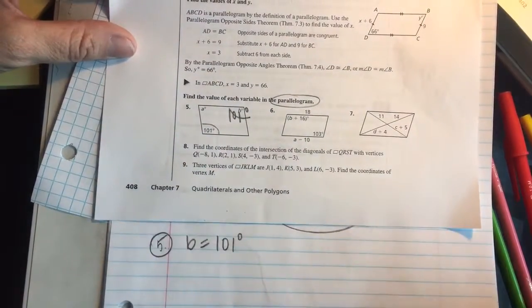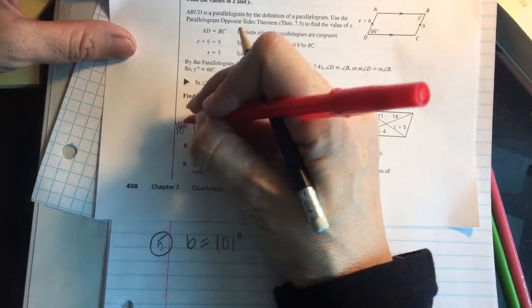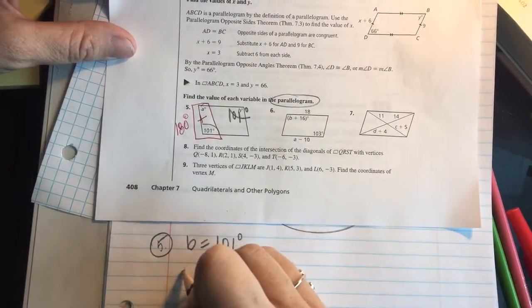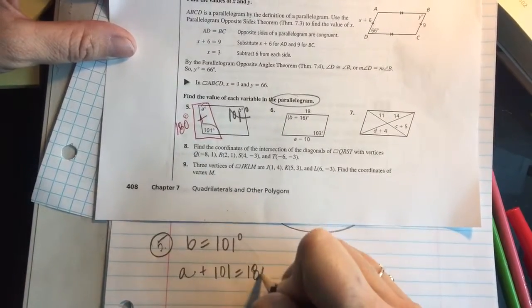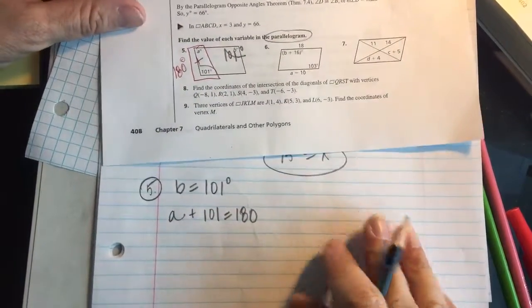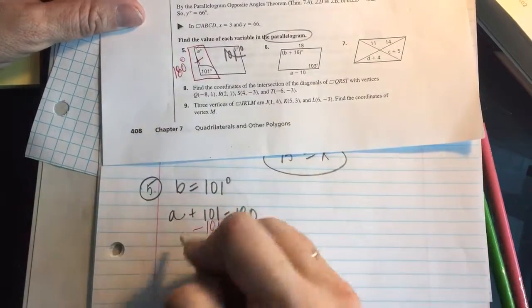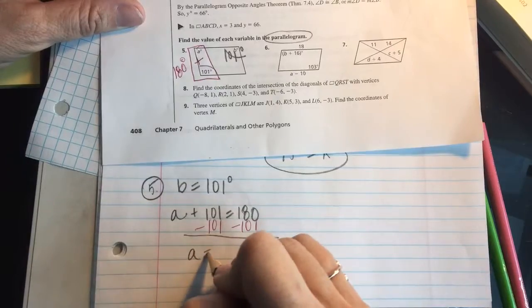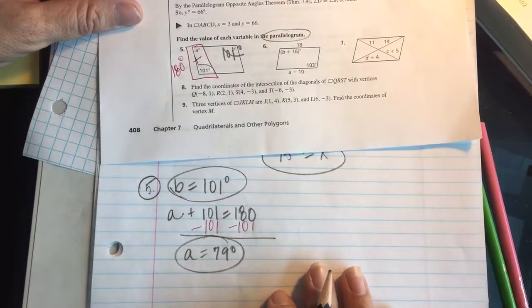Then I'll use the idea that consecutive angles are supplements to figure out A. So A plus 101 is equal to 180 because angles next to each other are supplements. When I take 101 away from both sides, A is equal to 79 degrees. B is 101, A is 79.